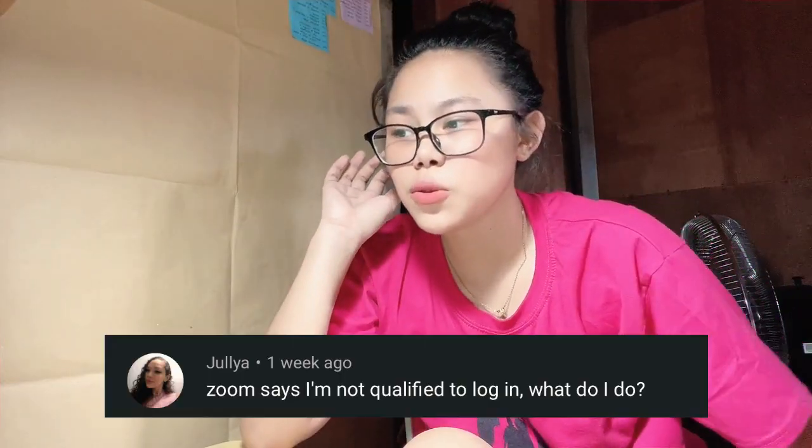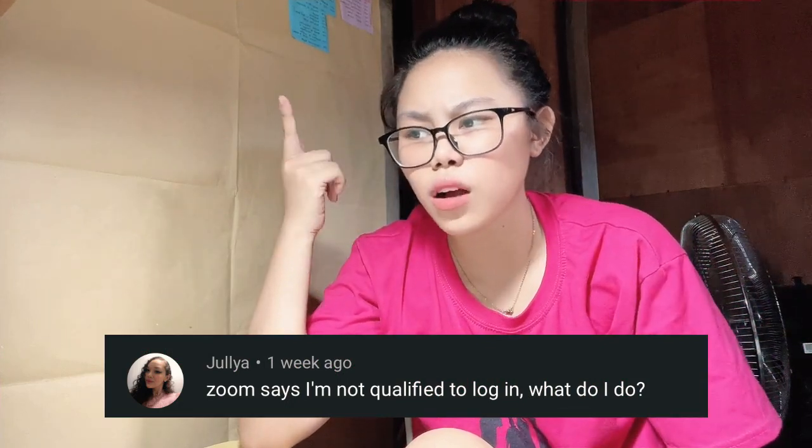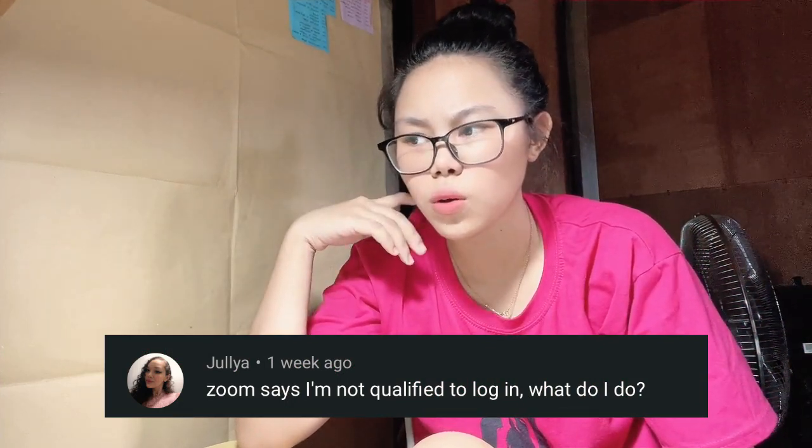Next question, Zoom says I'm not qualified to log in. What do I do? It's either because you're not yet of age, I'm not sure, or there could be a problem again with your Zoom account.